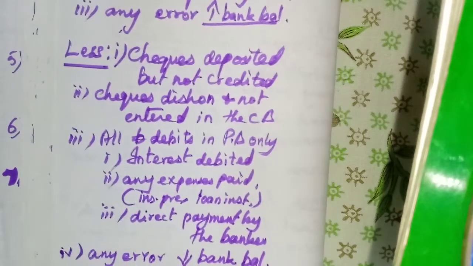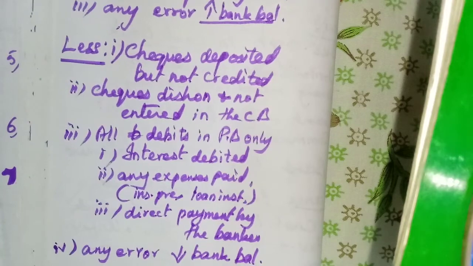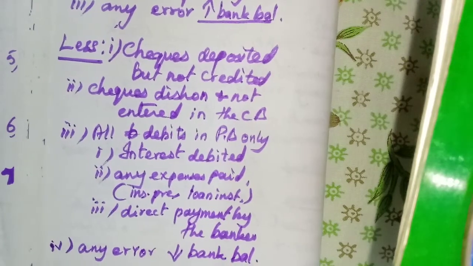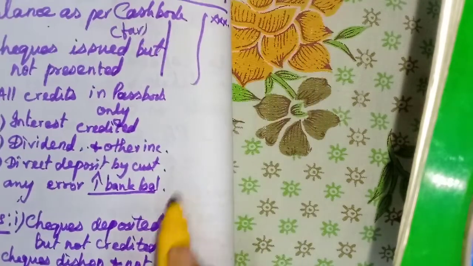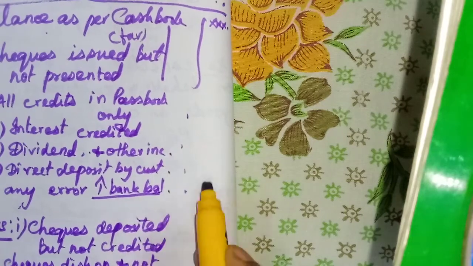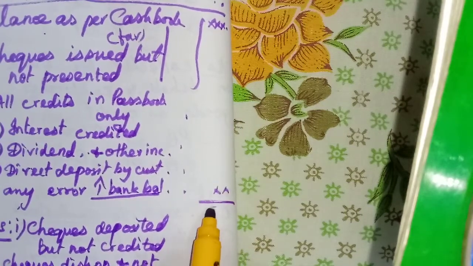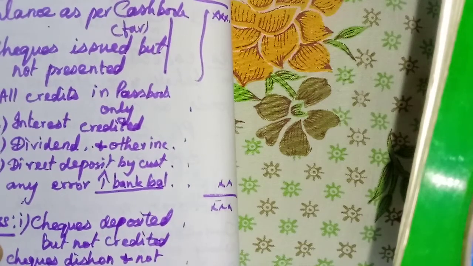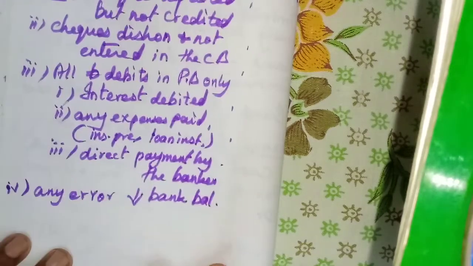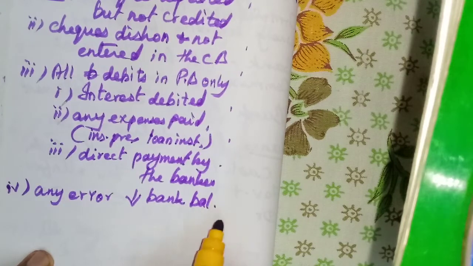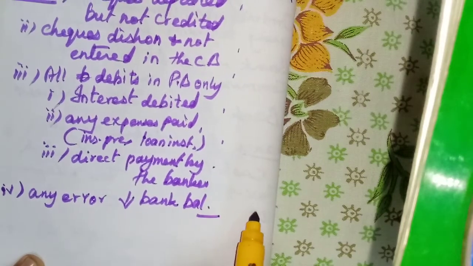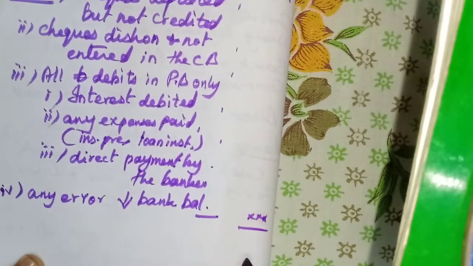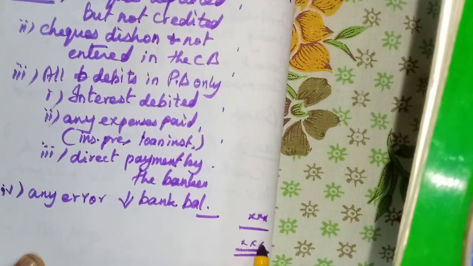Any error that decreases the bank balance must be deducted. So we will write everything here and we will write the amount, and one total amount we will write. Then all the less items in the inner column we will write. That must be added. Here we will add and write here. Then we will get one answer.